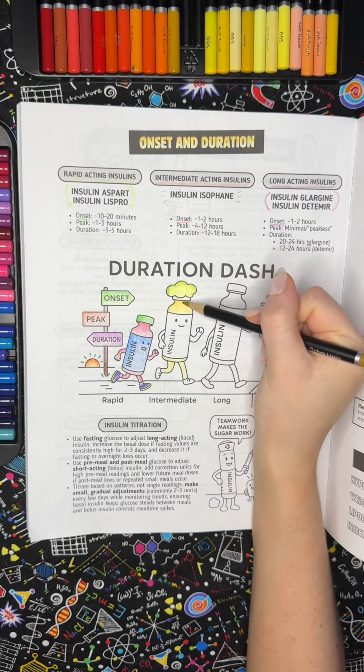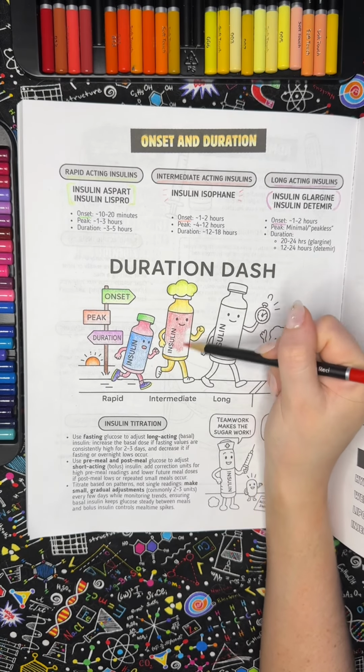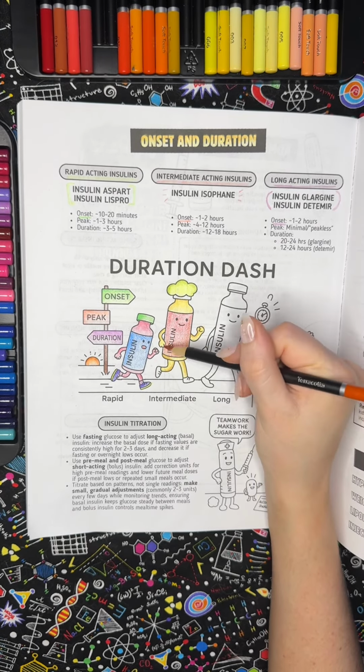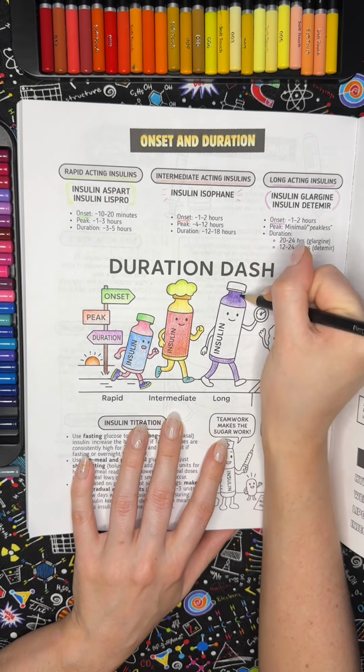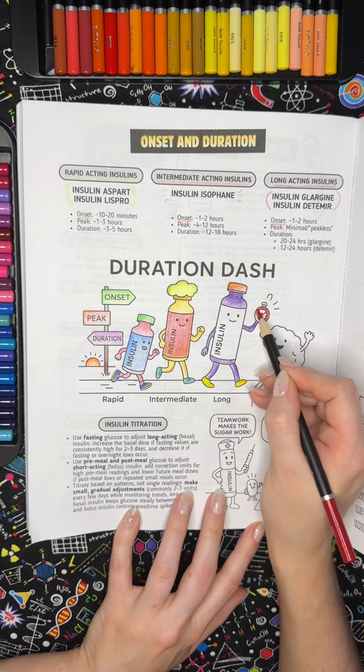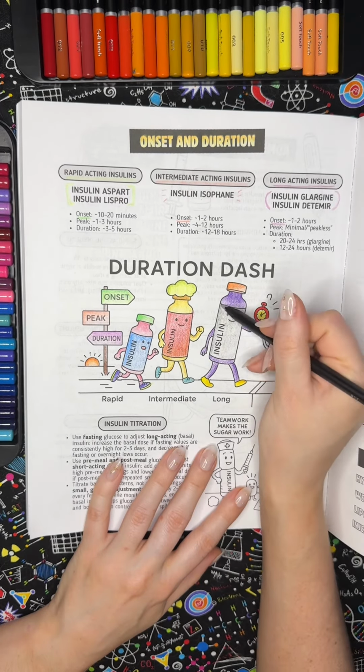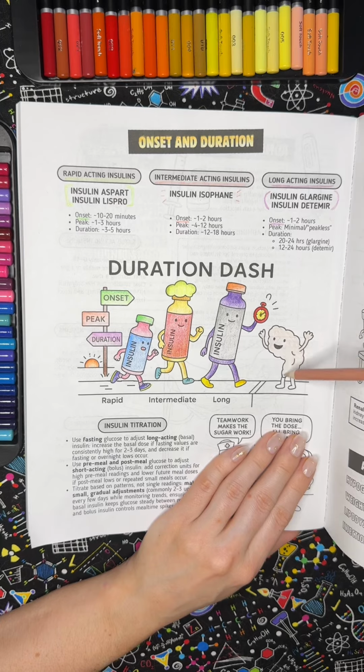And lastly, we have our long-acting insulins, Glargine and Detemir. They're designed to provide steady background insulin throughout the day and night. While their dosing can impact meals, they don't cover meals the same way that short-acting does. They're considered peakless. They control baseline glucose and fasting blood sugars. These will be referred to as our basal insulins.